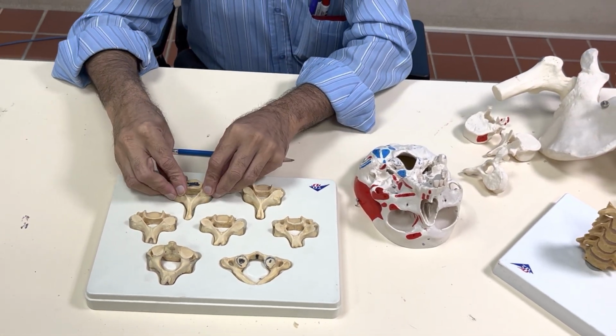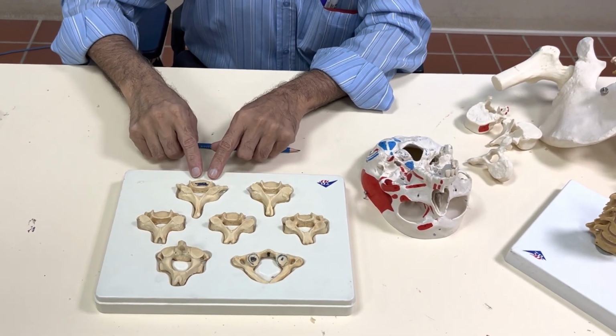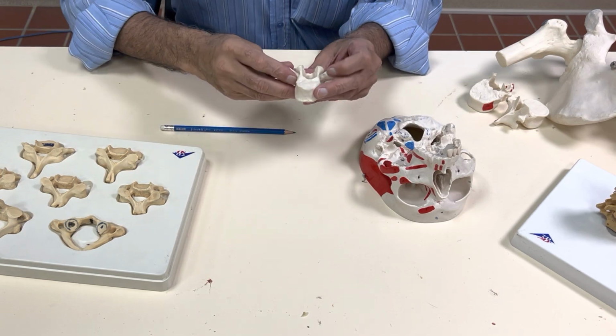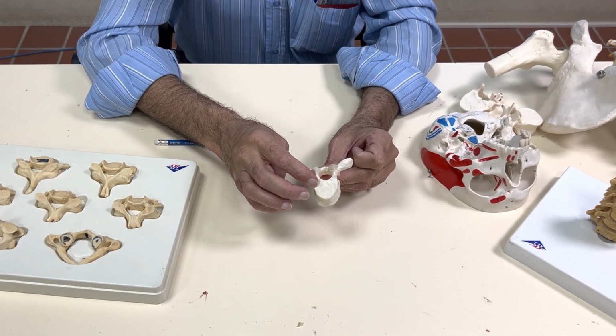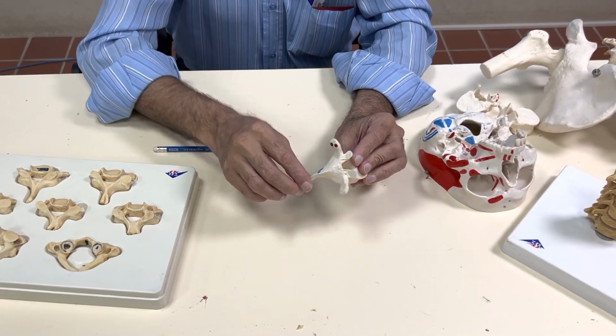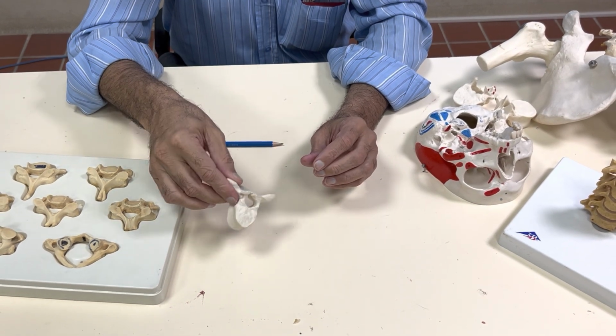So this is the phase where we are going from cervical towards the thoracic. And then in the thoracic region, you have done the thoracic vertebra, with the small body, strong lamina and the spine facing downward. This is a typical thoracic.